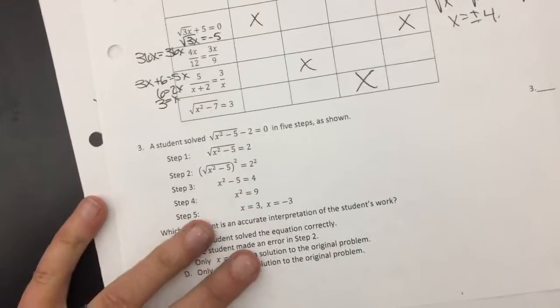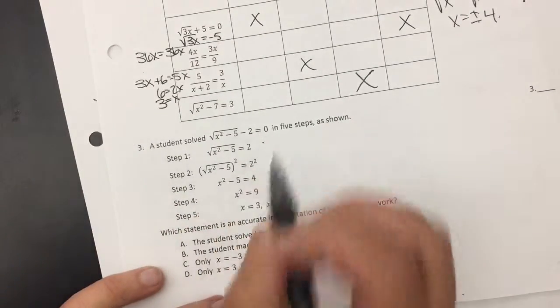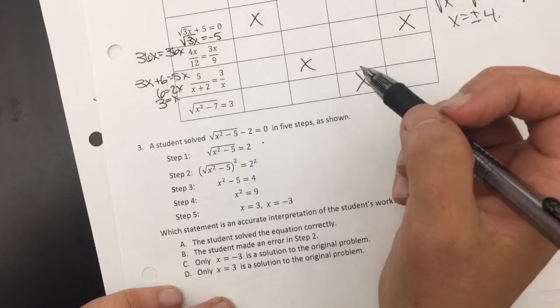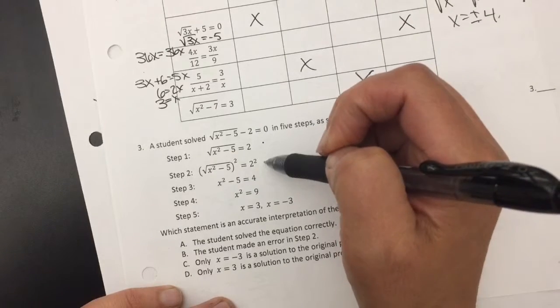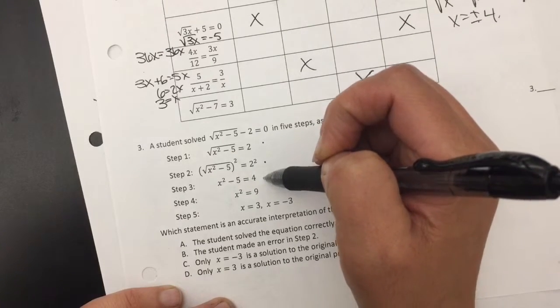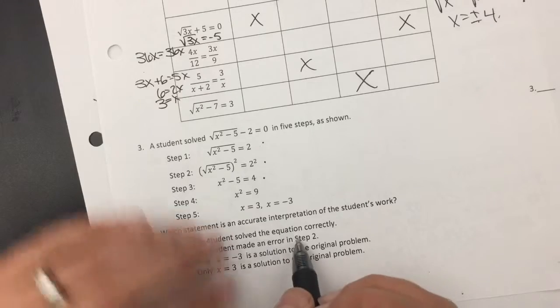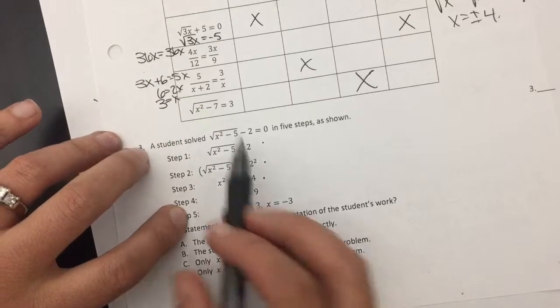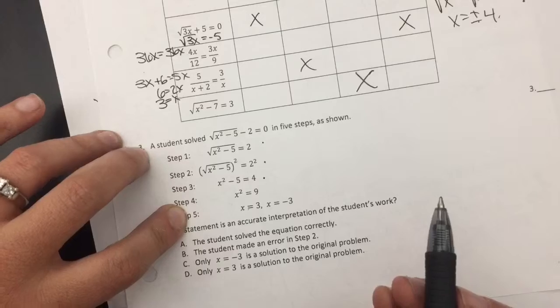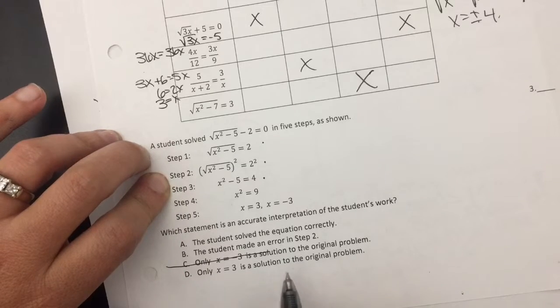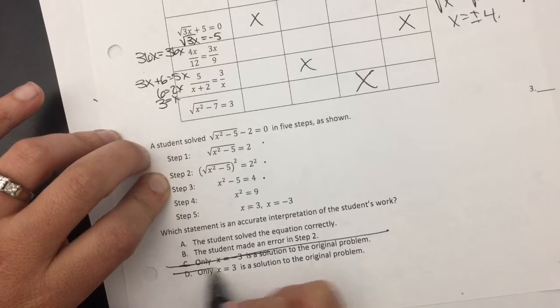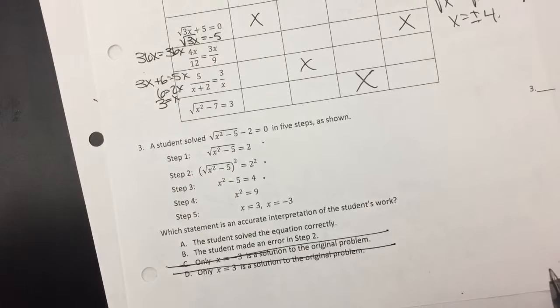Okay, last one. We've done a few of these now. If I square both sides, I would get this. I would get here, but do I need the plus or minus? They made an error in step 2. Okay, only 3. I know that that's not going to be true, because if I plug in the 3 or the negative 3, those both work. I know that one's not going to work.